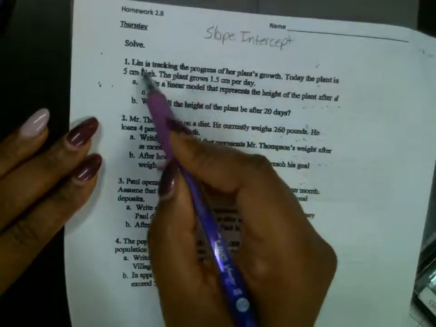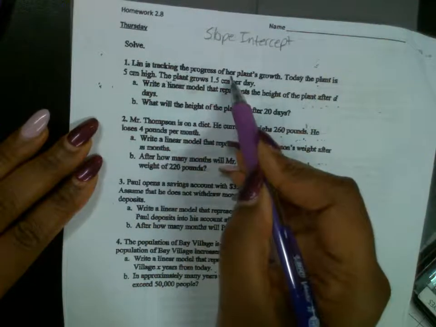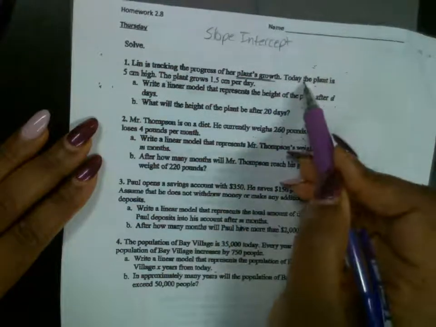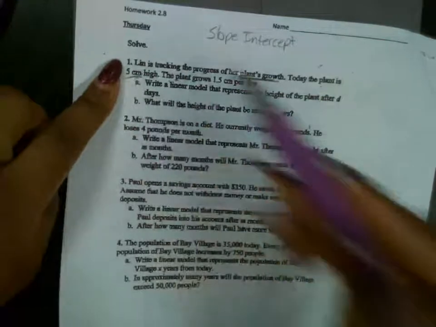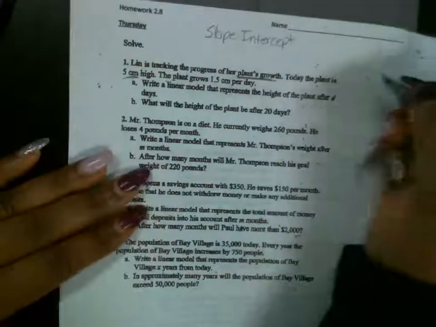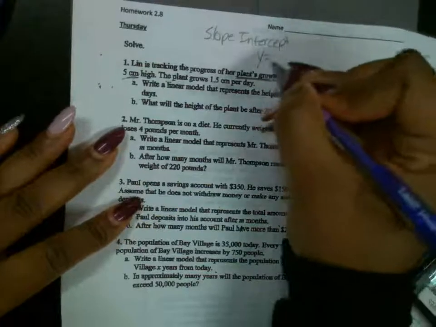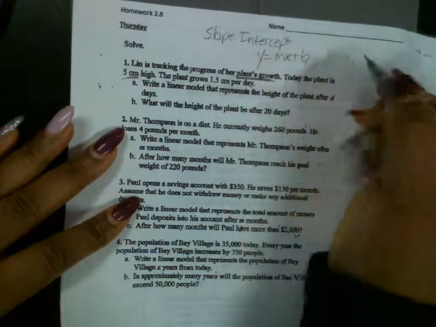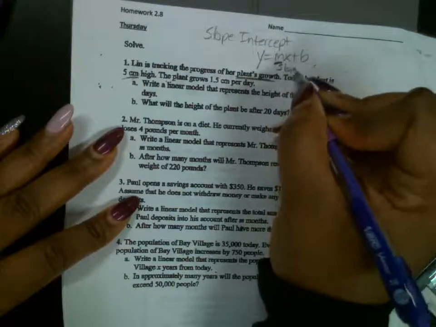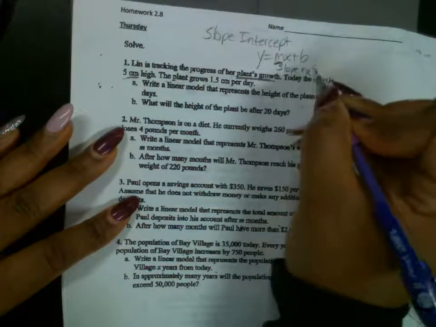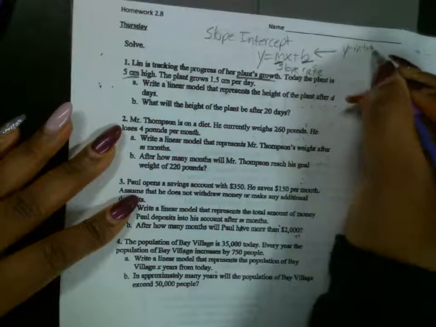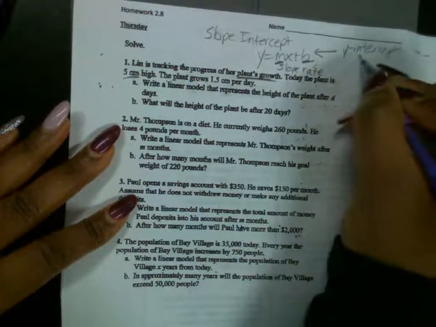It says Lynn is tracking the progress of her growing plant. Today, the plant is 5 centimeters. So that's the starting height of the plant. That's my B. Remember, slope-intercept form is y equals mx plus b, where your m is the slope or your rate, and your b is your y-intercept, or your starting amount.